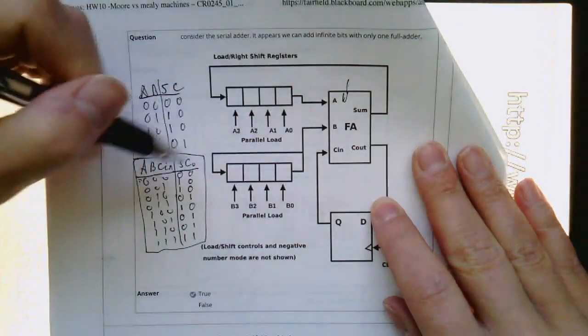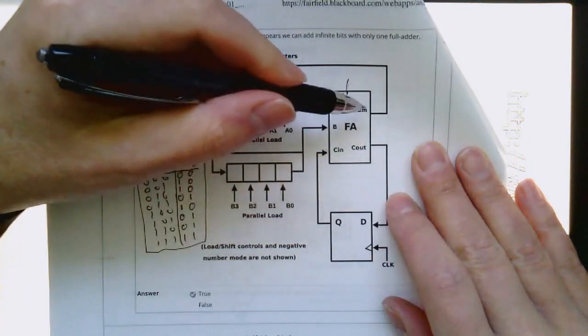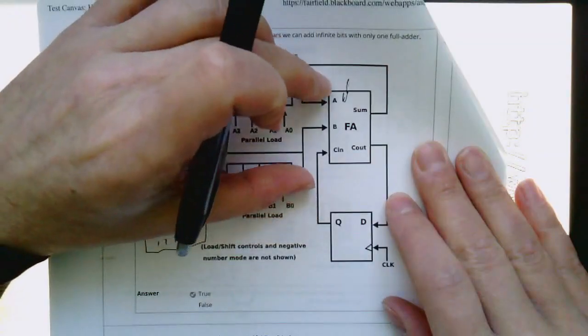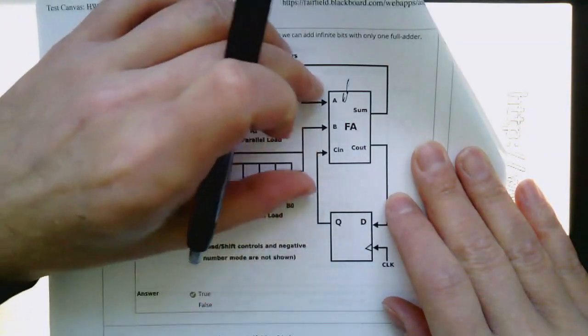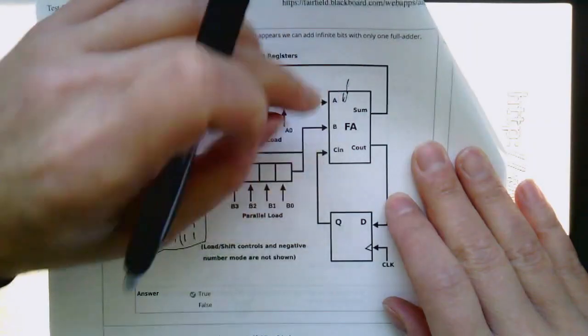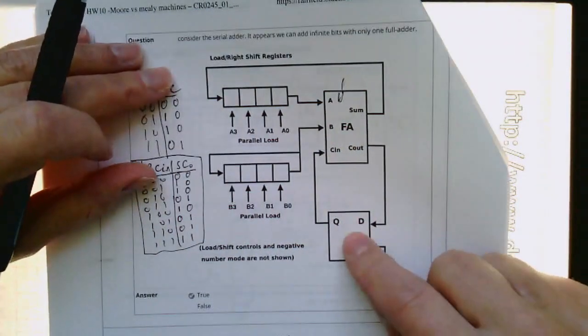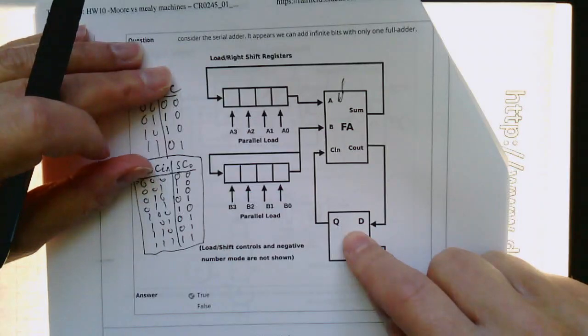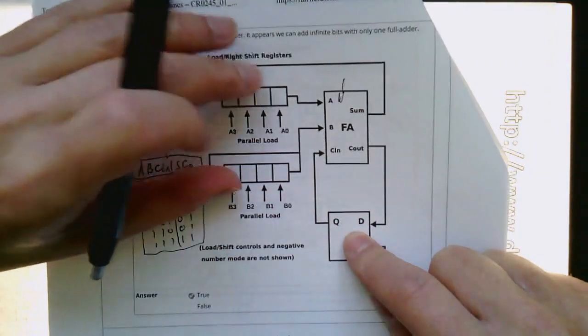And then, as the bits come in, instead of having, like we saw in prior classes, a large array of full flip-flops, we'll just reuse this flip-flop and just keep cycling the carry out to the carry in after one delay with the D flip-flop. So the answer is true as long as you have enough carries.